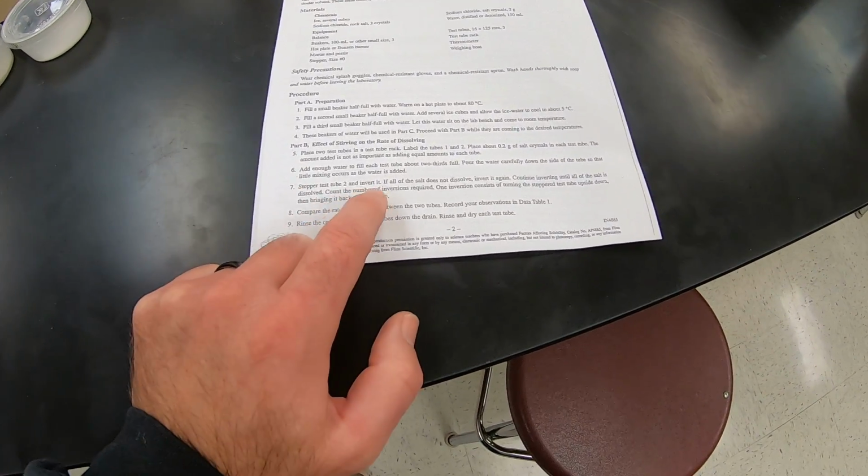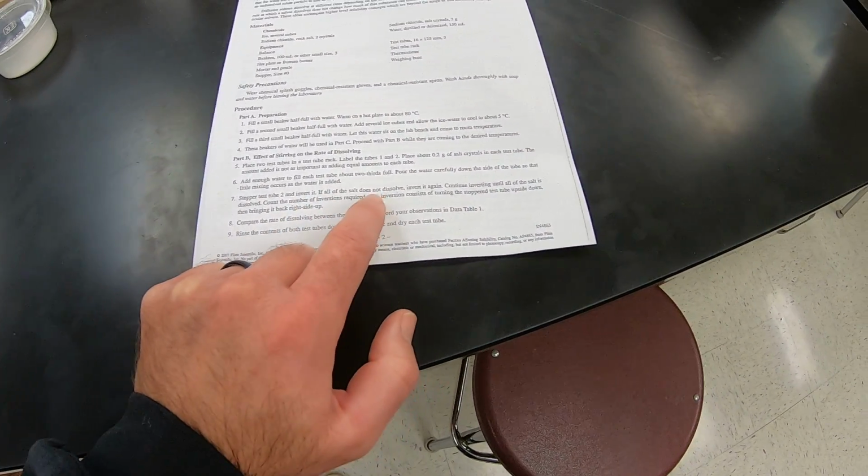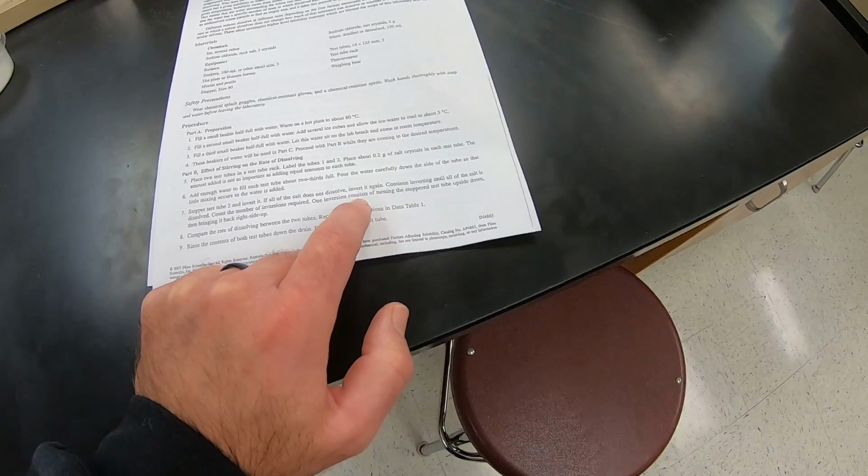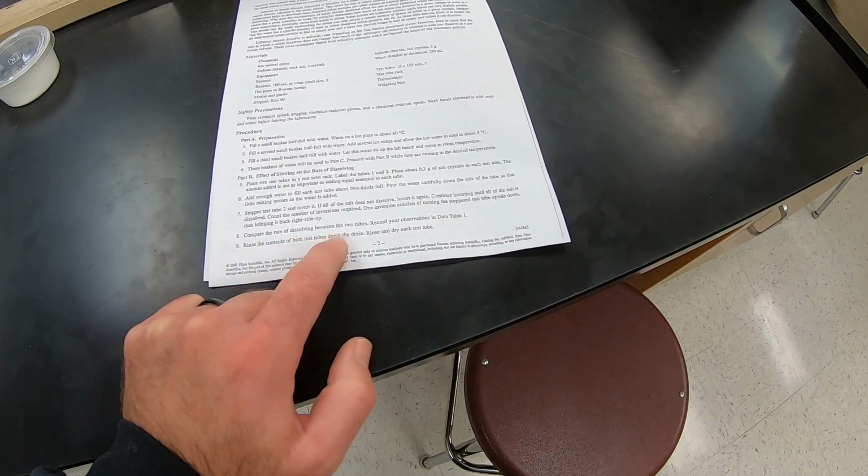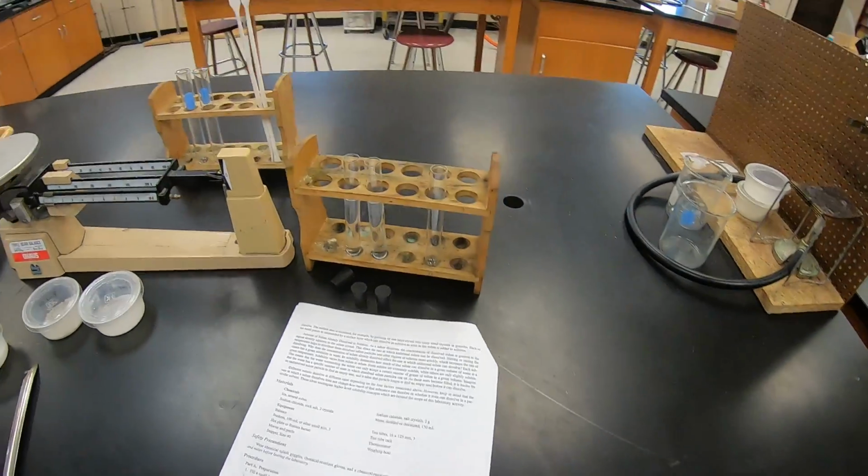Stopper test tube number 2 and invert it. If all the salt does not dissolve, invert it again and count the inversions. Compare the rate of dissolving between the 2 tubes. The other tube we're not going to do anything to.